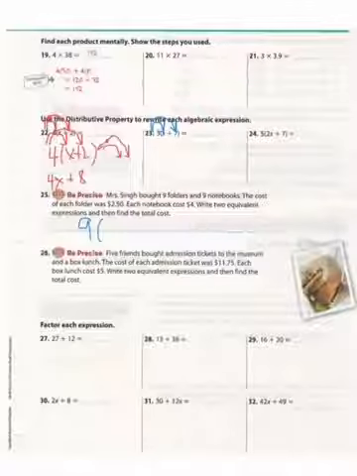25 says, be precise. Mrs. Singh bought 9 folders and 9 notebooks. The cost of each folder was $2.50. Each notebook cost $4. Write 2 equivalent expressions and then find the total cost. So what I'm going to do is say 9 times, right? The cost of each folder was $2.50, plus the cost of each notebook is $4. So once you distribute that, you'll be able to figure out your total cost.